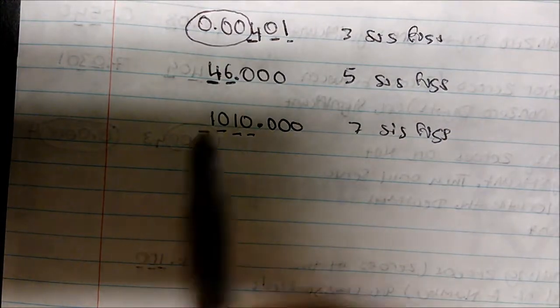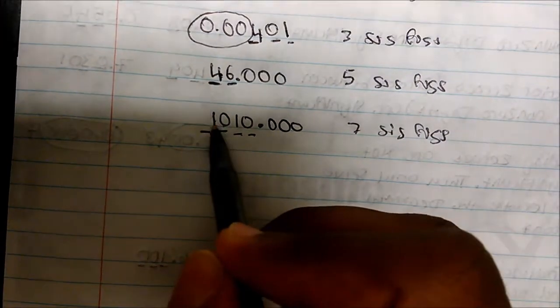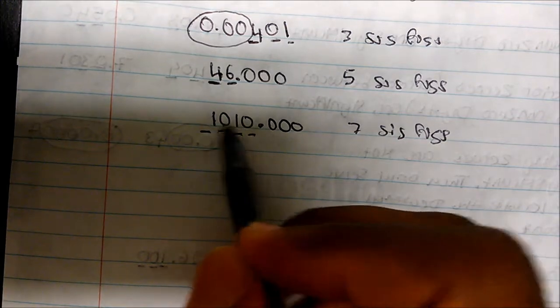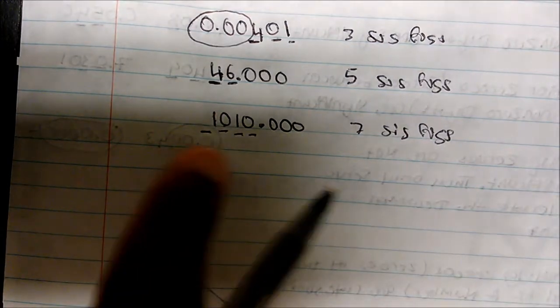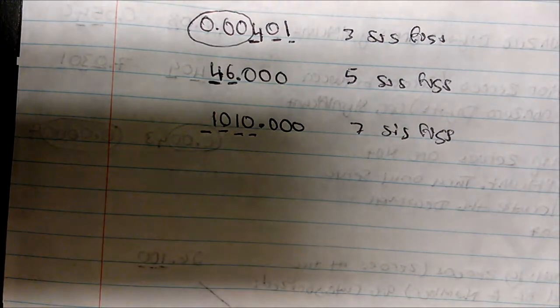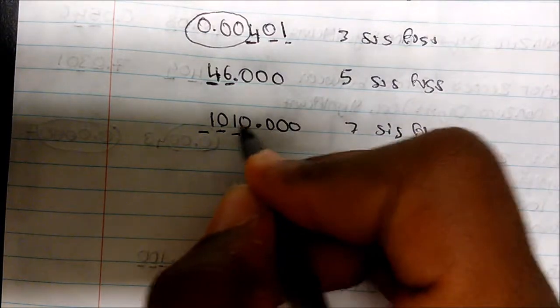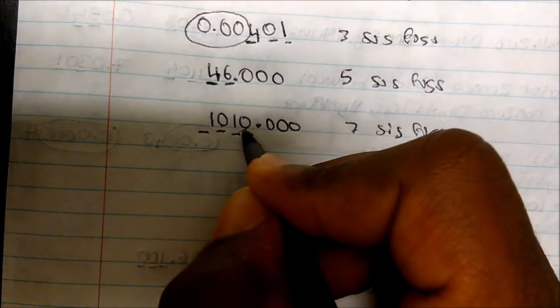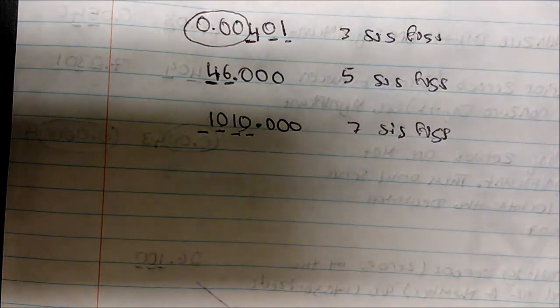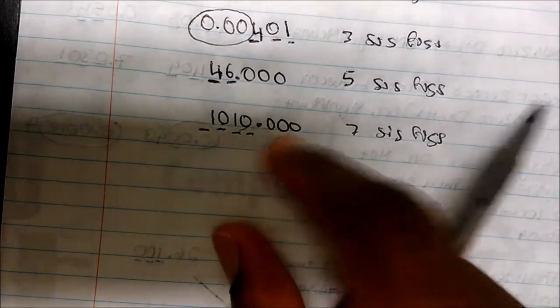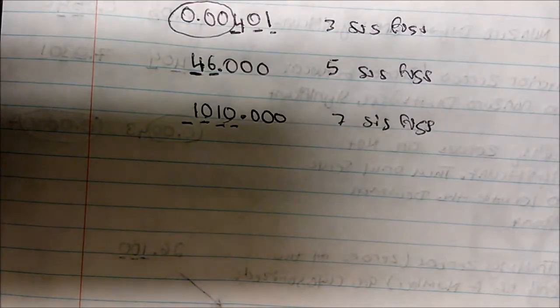Well, I have a zero that comes after a non-zero number, and it's before the decimal point. If it comes after a non-zero number and it's sandwiched in between two non-zero numbers, this has to be significant. And the fact that this comes after a non-zero number, we should know that that zero is also significant. And then we also said that trailing zeros after a decimal point are always significant.